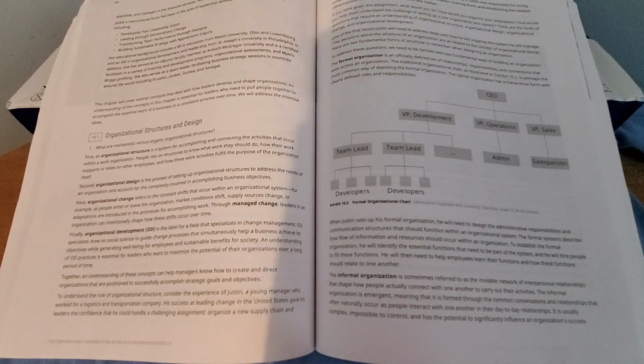First, it goes on to explain that an organizational structure is a system for accomplishing and connecting the activities that occur within a work organization. After that, it explains that an organizational design is the process of setting up organizational structures to address the needs of an organization, as well as account for the complexity involved in accomplishing the business objectives.